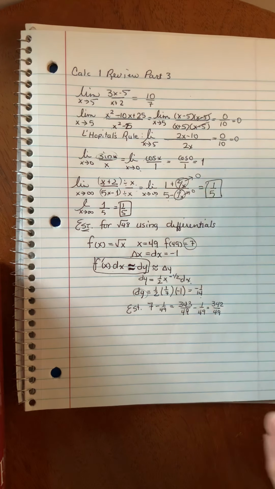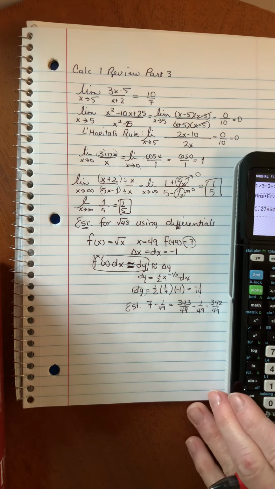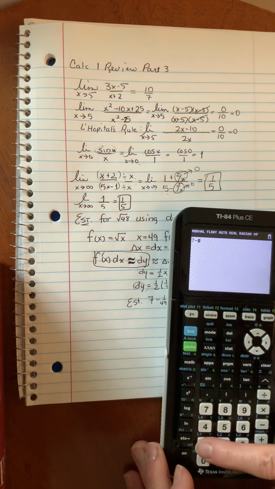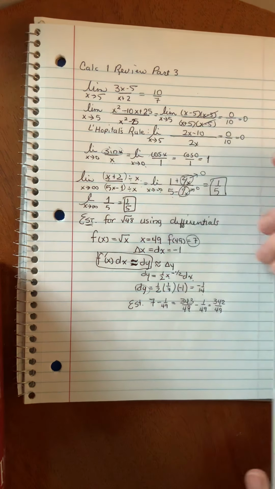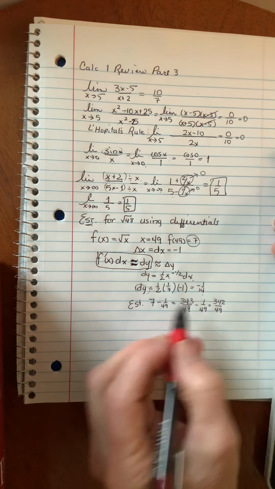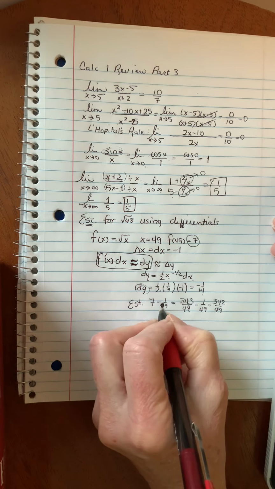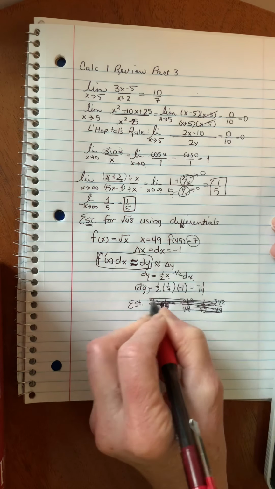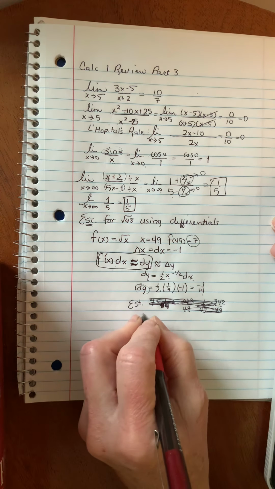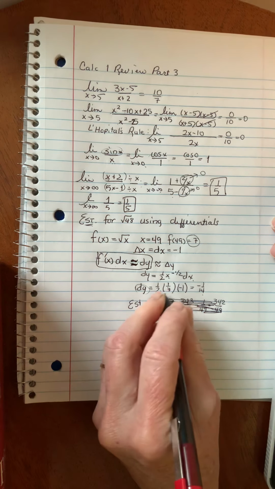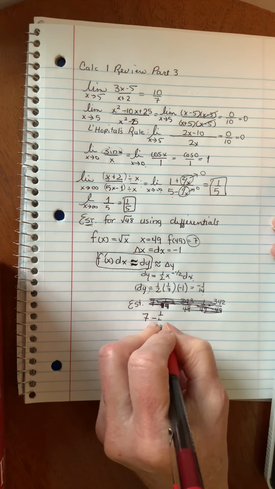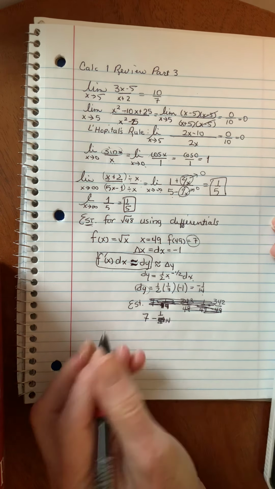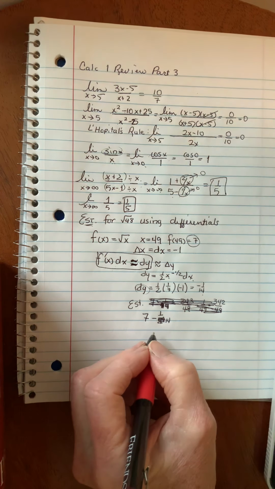So let's check this out with a calculator. First of all, I'm going to take 7 minus 1 over, that was over 14, wasn't it? Whoa, 14. Okay, let me reframe this, because I did that wrong, didn't I? Okay, so 7 minus 1 over 14. I don't know where I got the 49. Well, I do know, but then I wrote it again, 14. Okay, so 7 minus 1 over 14, duh.